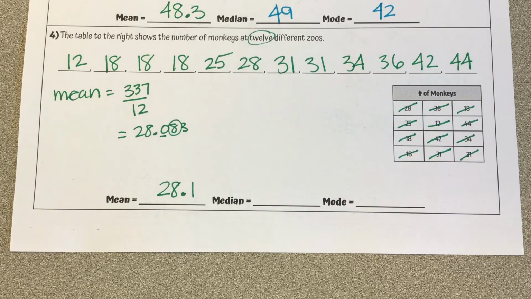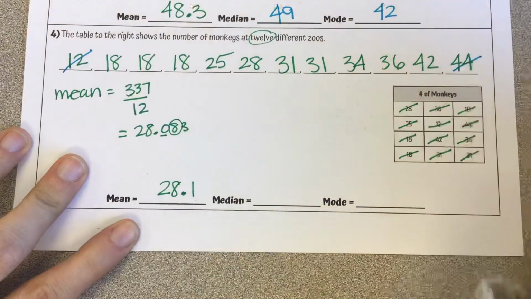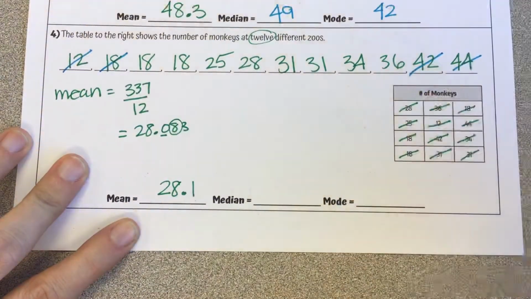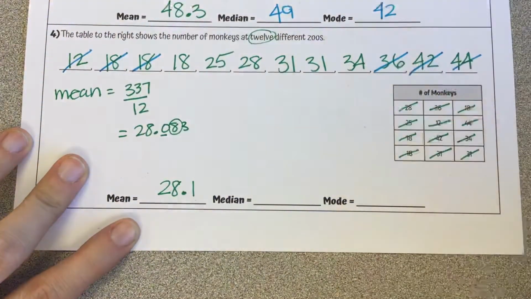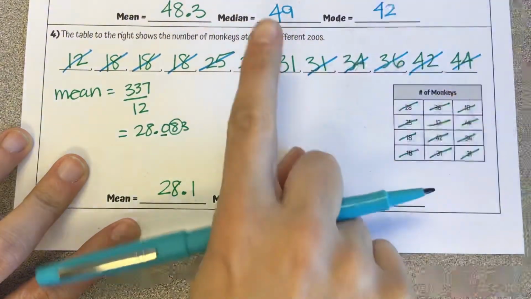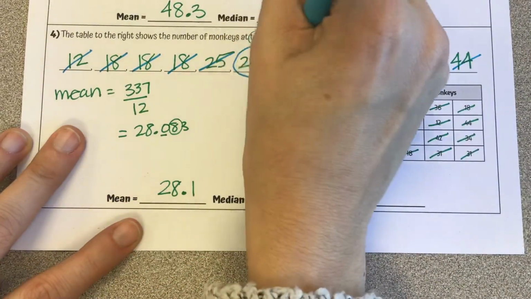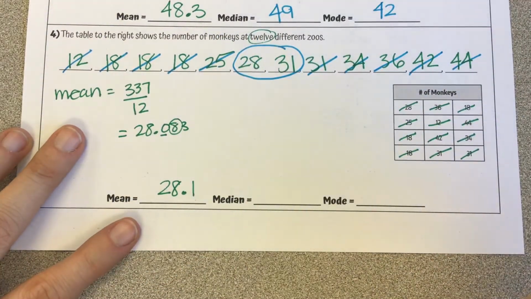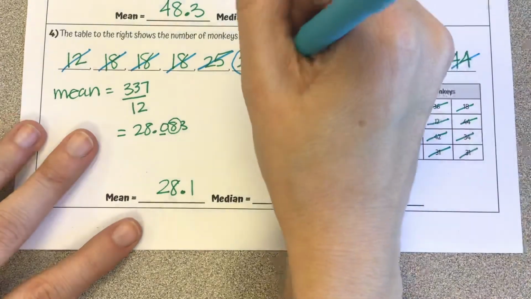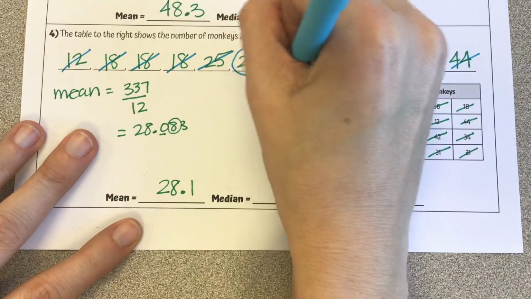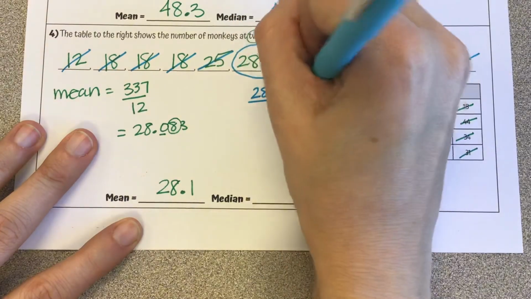Crossing off. Lowest, highest. Lowest, highest. Lowest, highest. Lowest, highest. Lowest, highest. If I crossed off my lowest, I'd have to cross that off. So we have 2 values in the middle. Makes sense because we have an even data set. So let's find the average of those two. 28 plus 31 divided by 2.